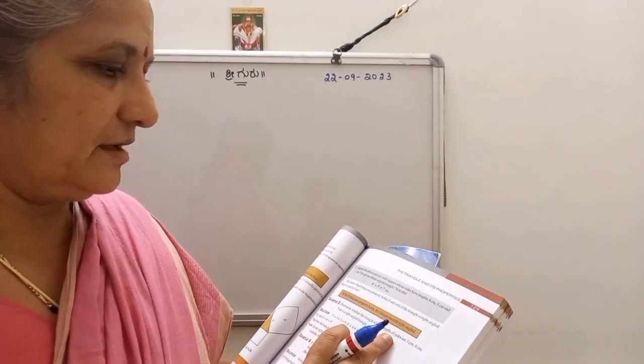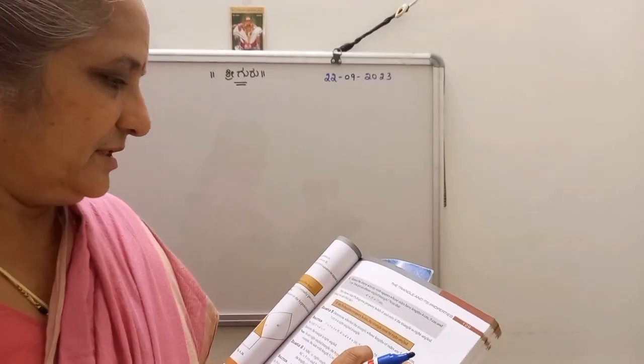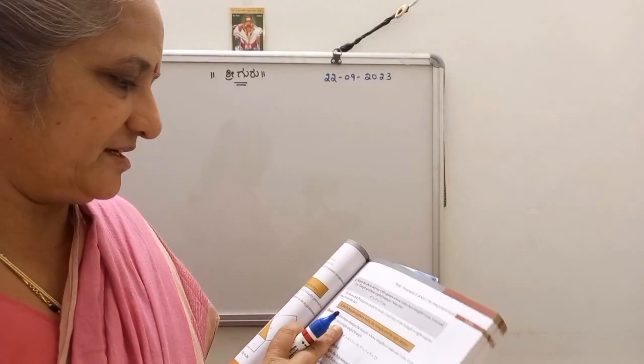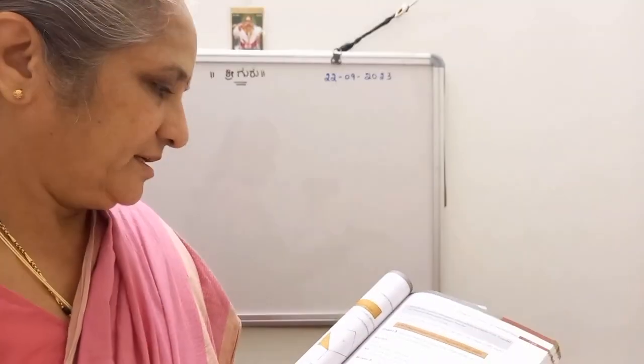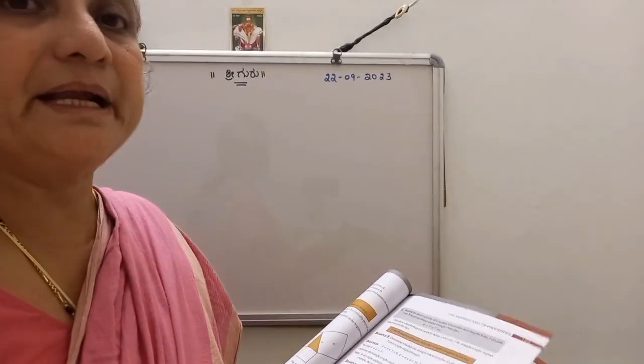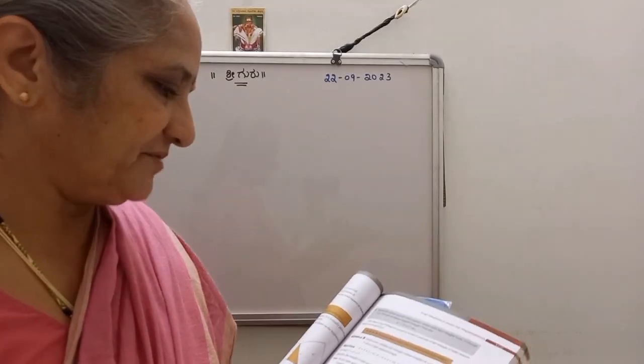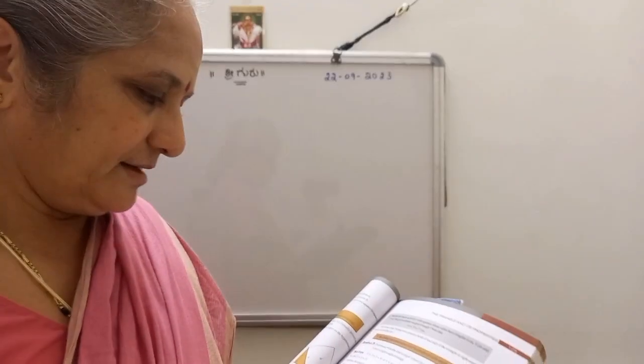Determine whether the triangle whose sides are 3 cm, 4 cm and 5 cm is a right angle triangle. Just now we saw that it is. And in the next example it is 5, 12 and 13.